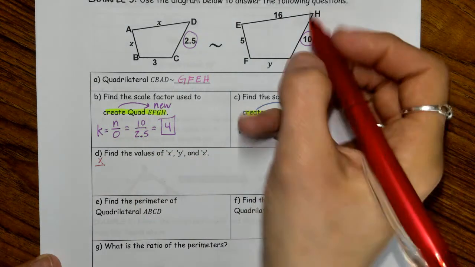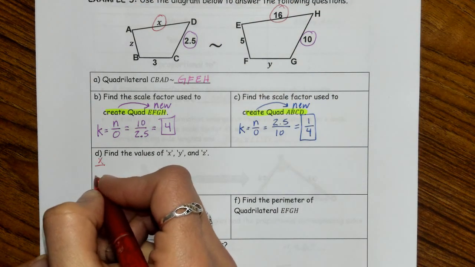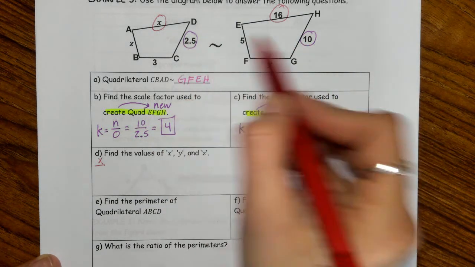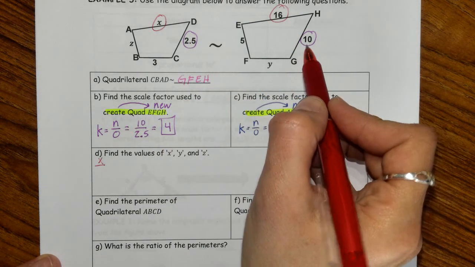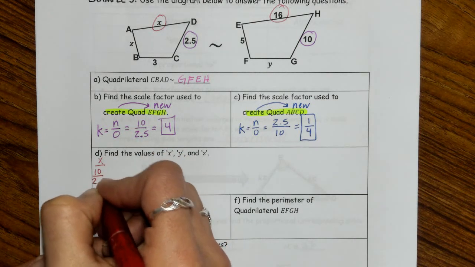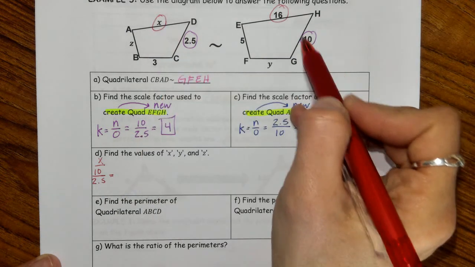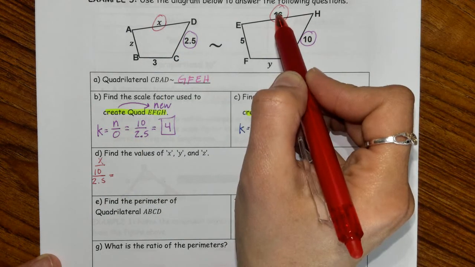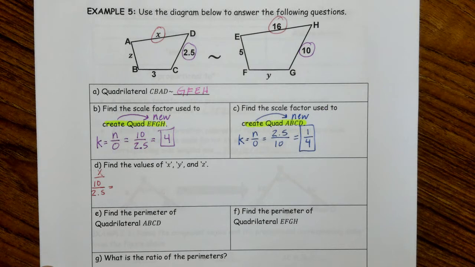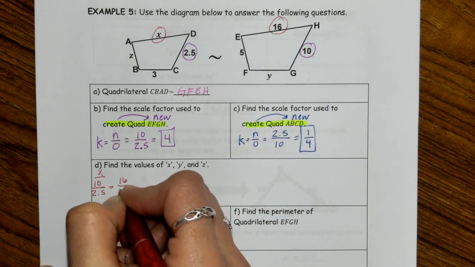So I'm going to go ahead, and x is up here. We're going to set up proportions for this. So we're going to use the 10 over 2.5 is equal to 16 over x. Remember, we did the 10 on top, so the 16 has to go on top. You have to stay consistent with your proportions. So we'll go 16 over x.